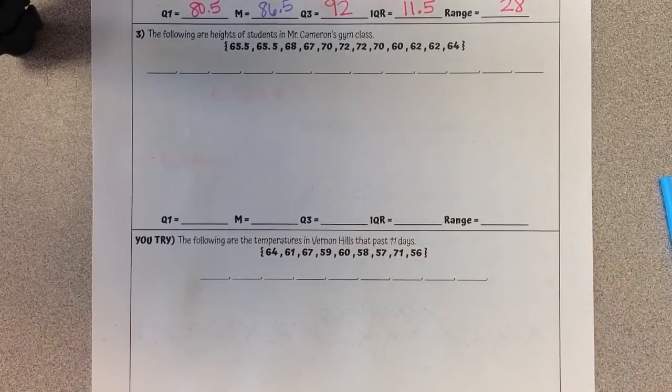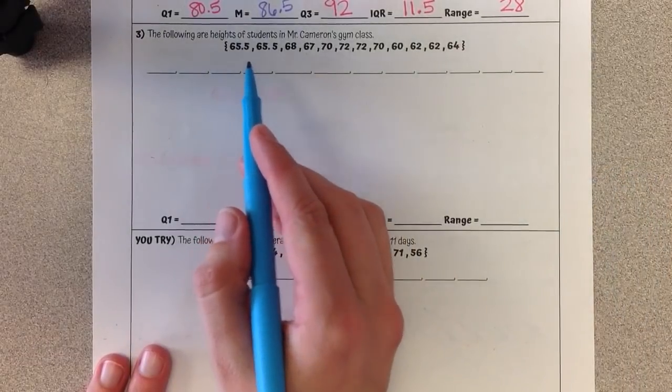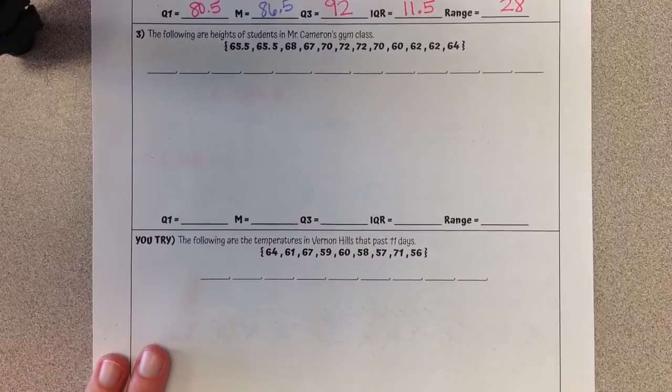The following are heights of students in Mr. Cameron's gym class. So first thing, putting them in order from least to greatest. Be careful because we've got some decimals in here, so make sure you're looking at that carefully.